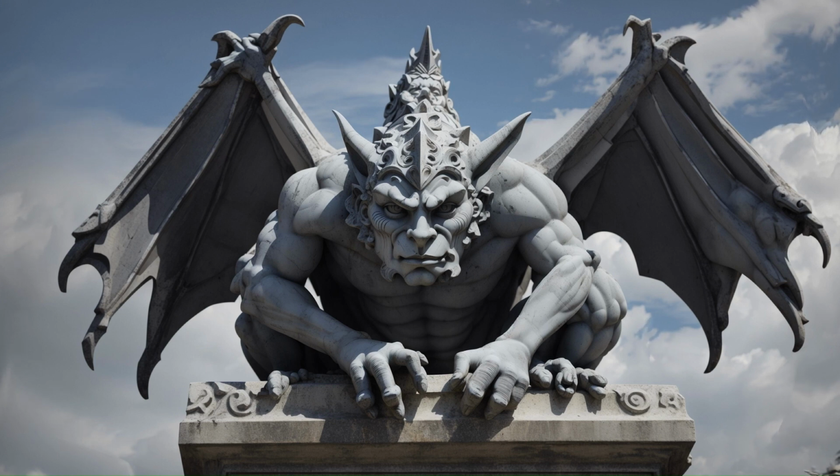Beyond their architectural significance, gargoyles have inspired popular culture. The animated TV series Gargoyles, 1994 to 1996, introduced a new generation to these creatures, depicting them as noble protectors who turned to stone during the day and came to life at night.